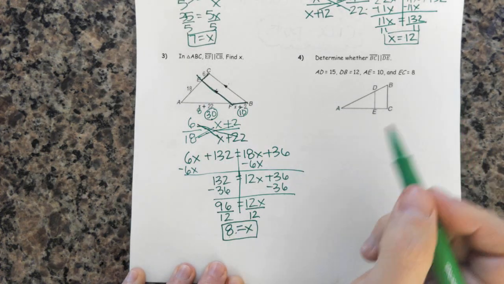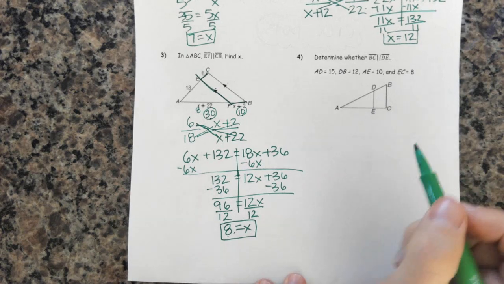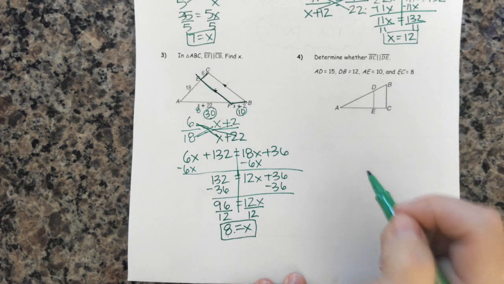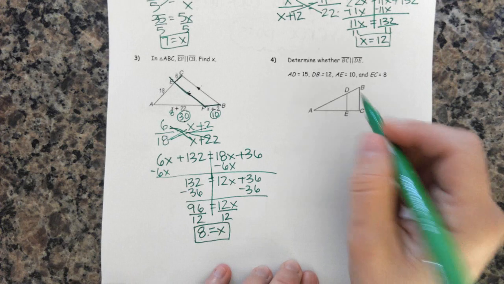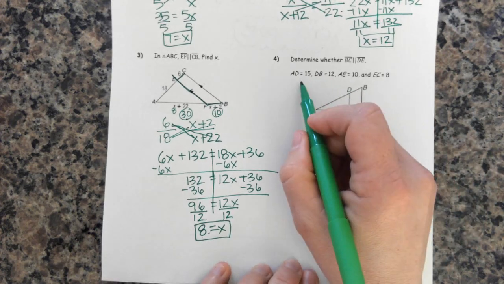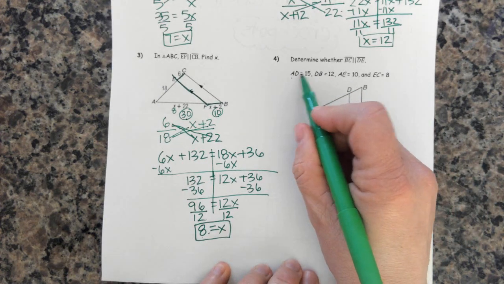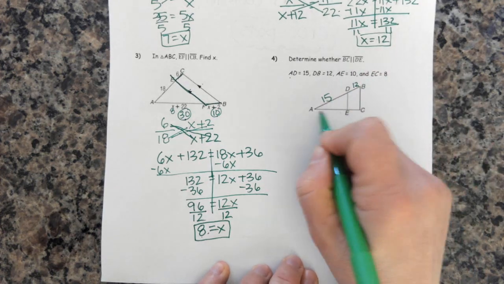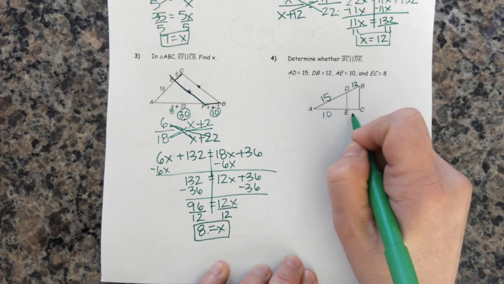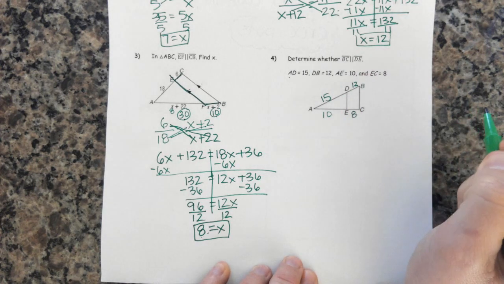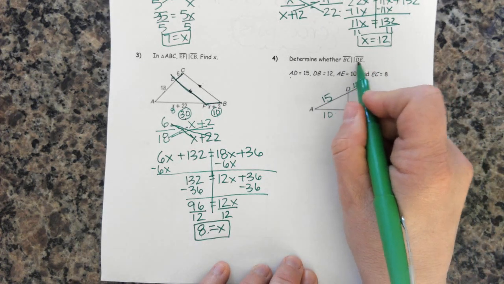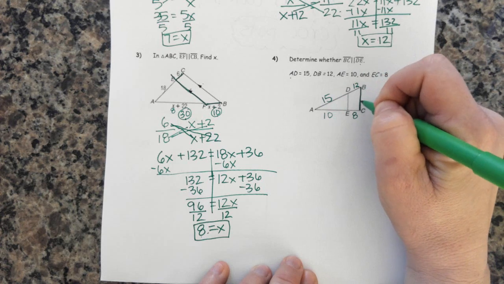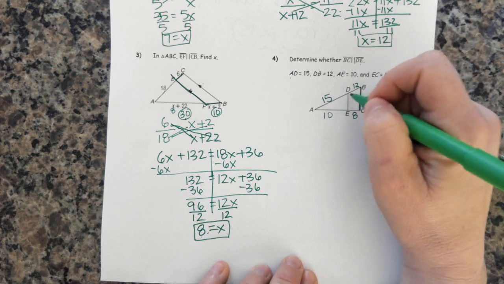So again, we're good. Okay, at any point you guys can stop, like pause the video and try it on your own. So let's try this one. Now, there's no numbers, so you have to fill them in. It's telling you that the distance from A to D is 15, D to B is 12, A to E is 10, and E to C is 8. So now you've got to figure out, are these two lines, is BC, is this segment, parallel to DE?